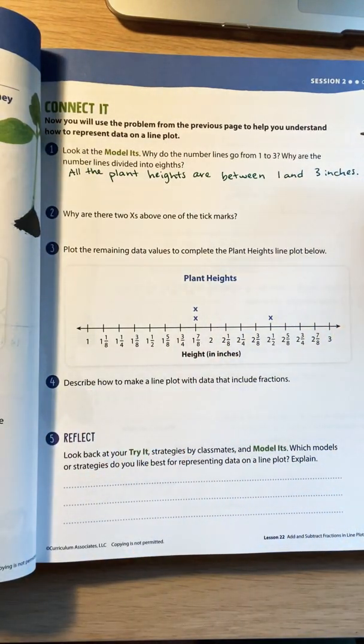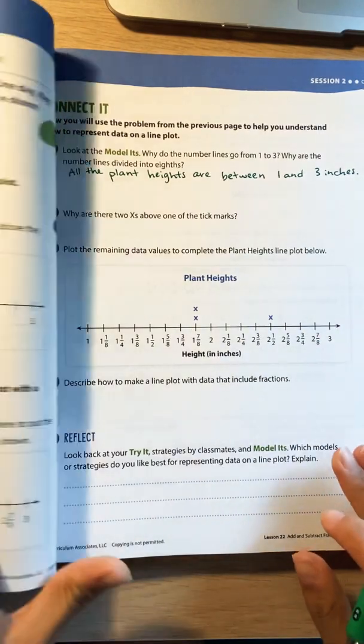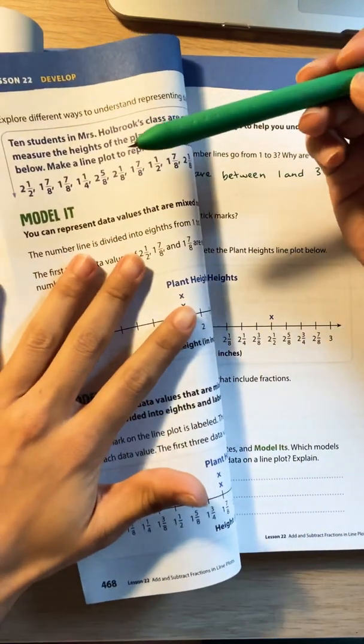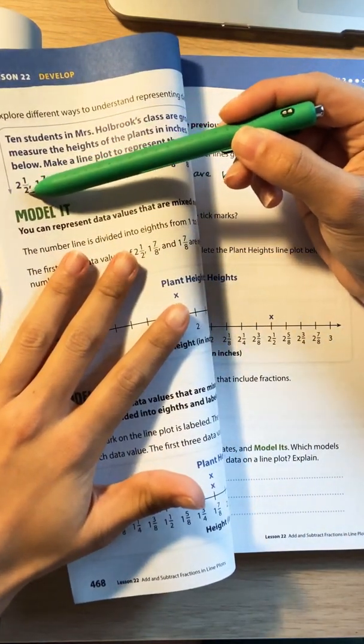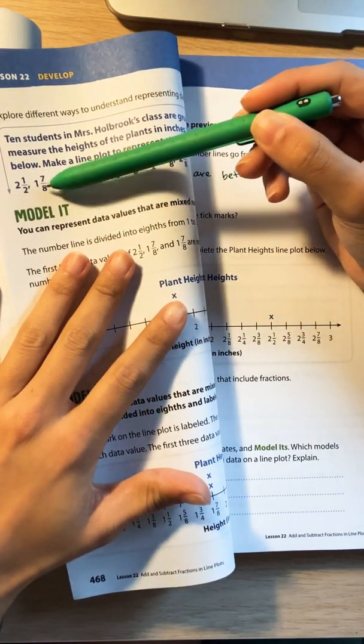Okay, and then there's a second question. Why are the number lines divided into eighths? Most of the fractions they gave us were in eighths. That's also the largest denominator. Remember, here's the list again. Some of them have a denominator of 2, some have a denominator of 4, but the largest denominator is 8.